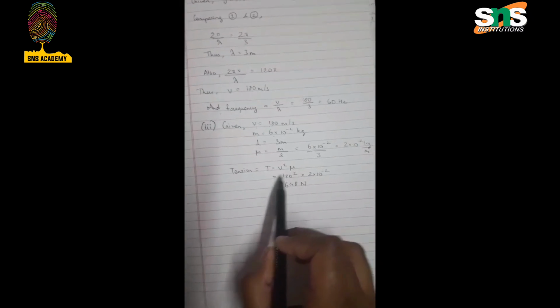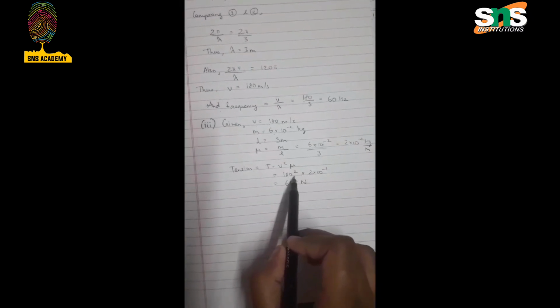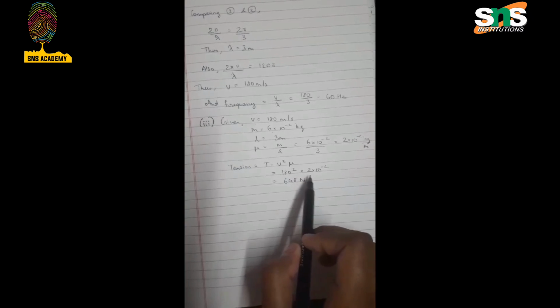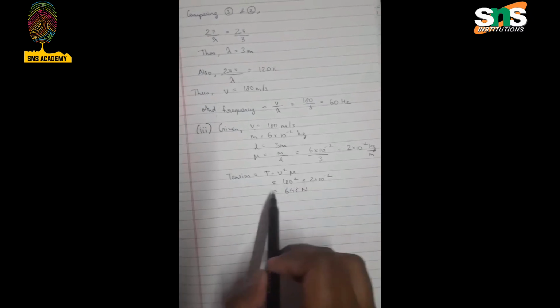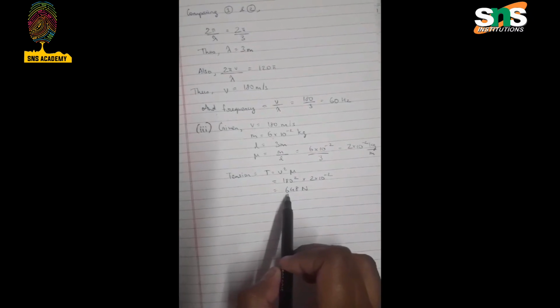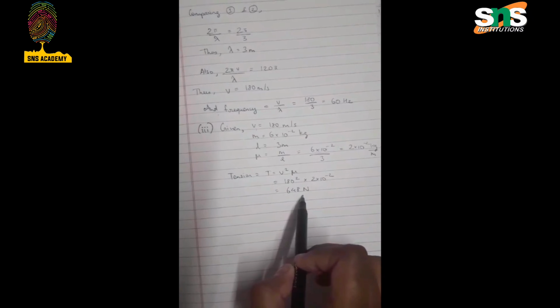Tension equals V square into mu is equal to 180 square into 2 into 10 to the power minus 2, which gives us the tension that is equal to 648 newtons.